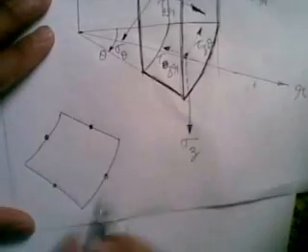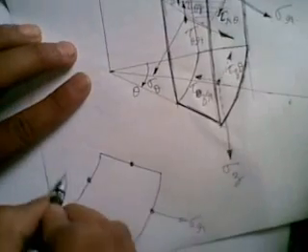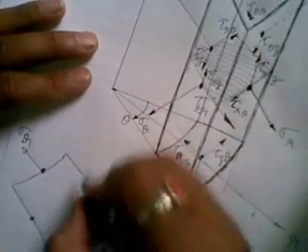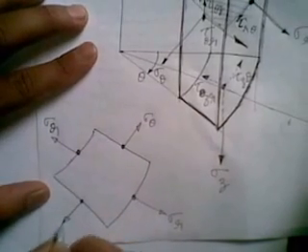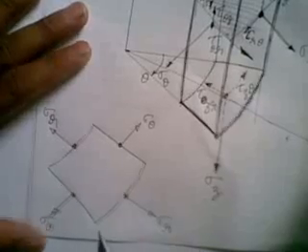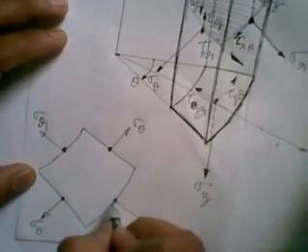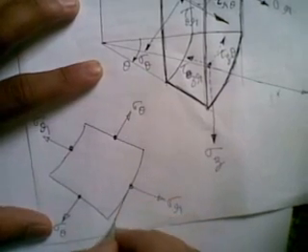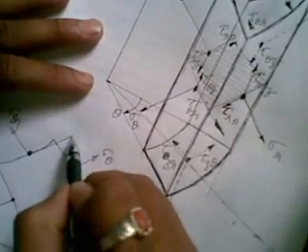Okay, now this is sigma r, and sigma theta and sigma theta. Okay, and we have a tangential component at this place, which is like this, and a tangential component here like this.